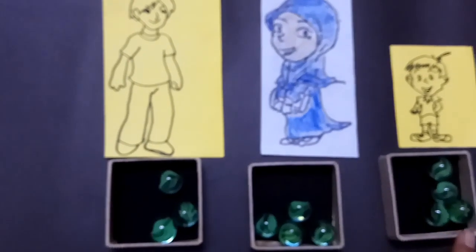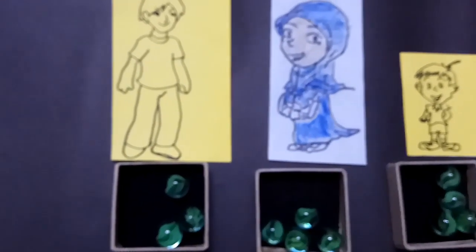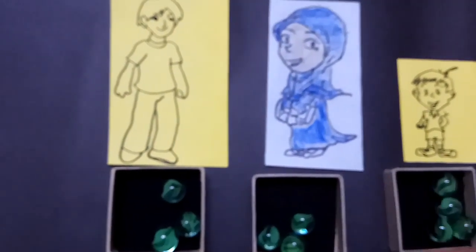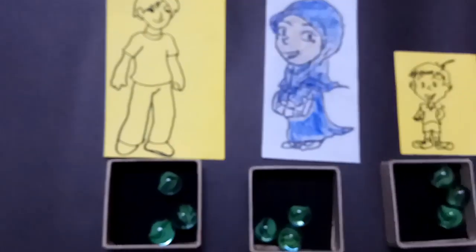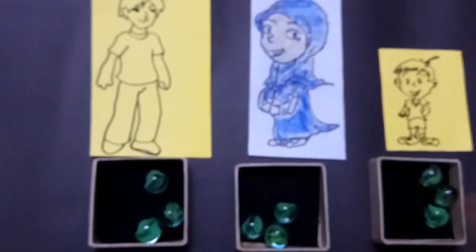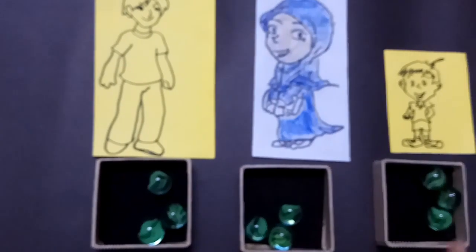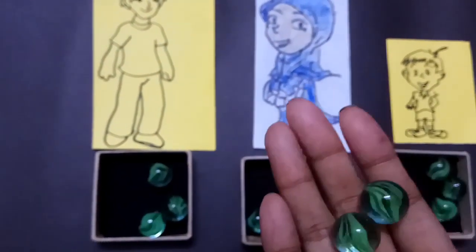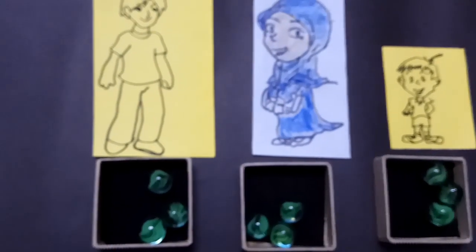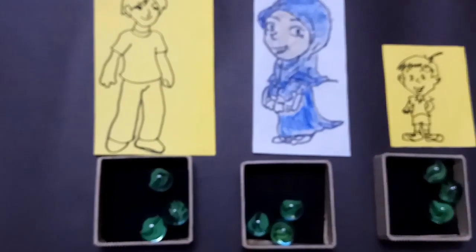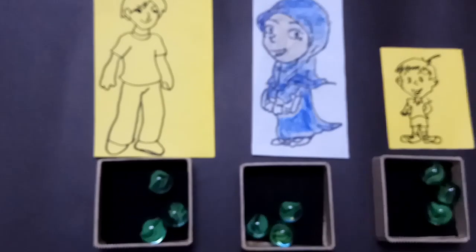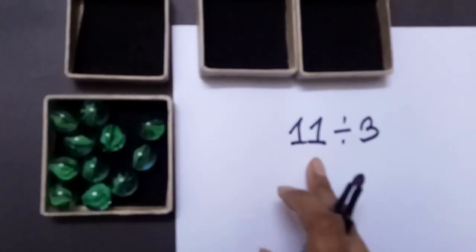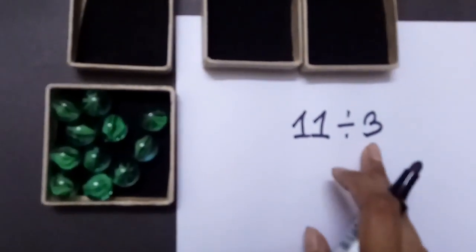This is not equal division. That's why I am taking these 2. Now everyone gets 3 and these 2 are left. How will we explain that mathematically? Let's see. 11 marbles will be divided among 3 people.